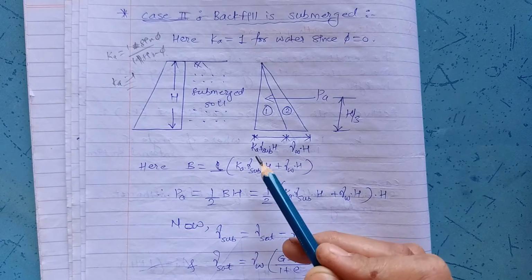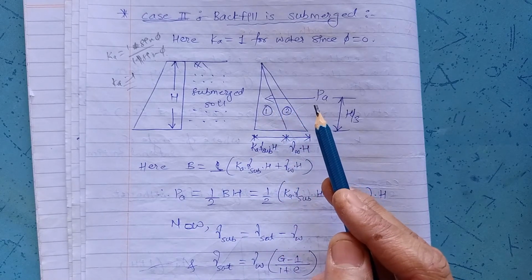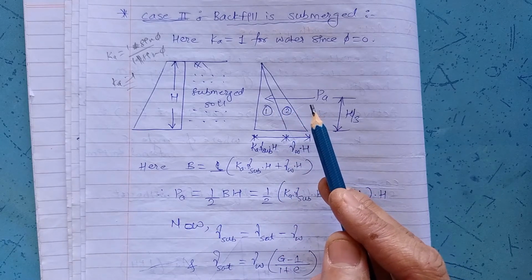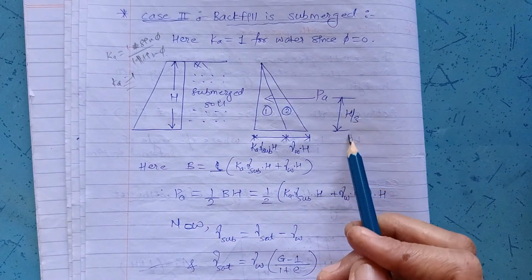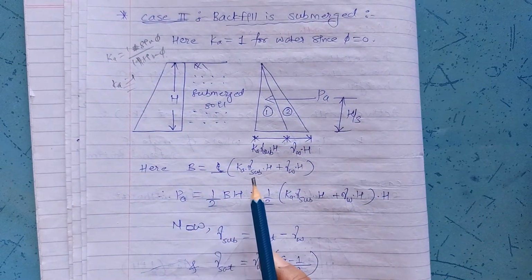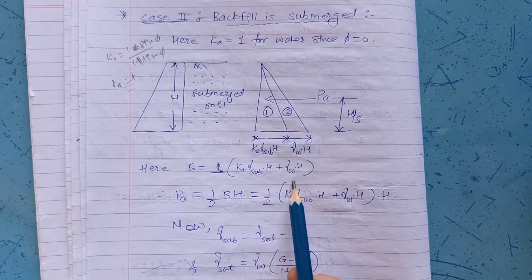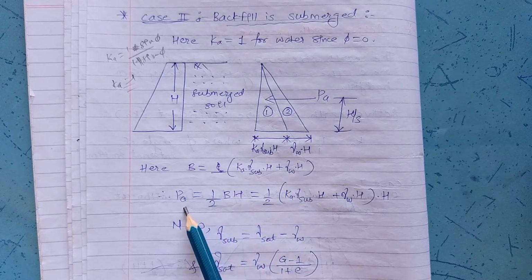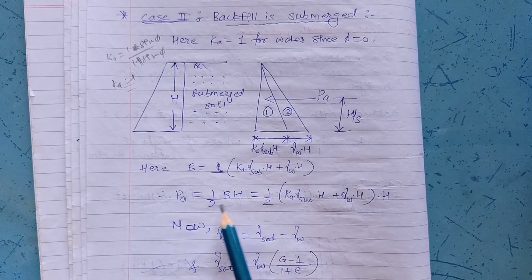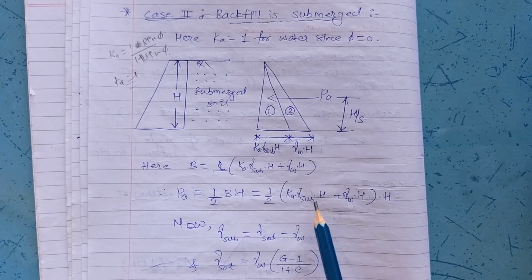H is the height, Ka is the active earth pressure coefficient, and Pa is the active earth pressure acting from the side of the backfill at a distance of h by 3 from the base. Here the total base B will be Ka into gamma submerged into H plus gamma W into H. Then we can determine Pa as half base into H, since triangular loading: half into Ka gamma submerged into H plus gamma W into H, into H.